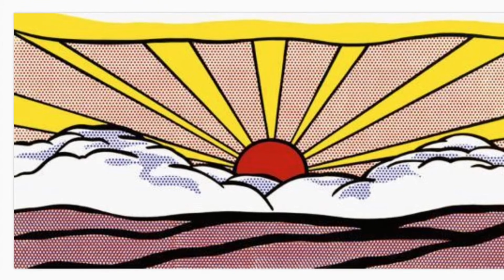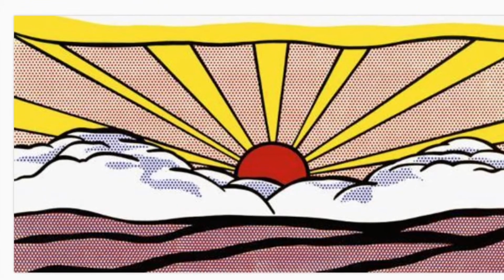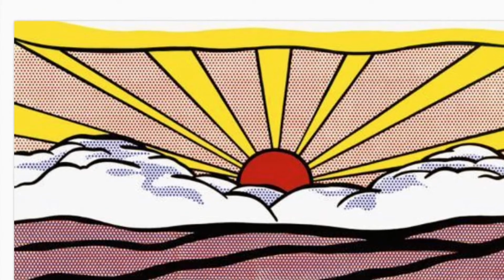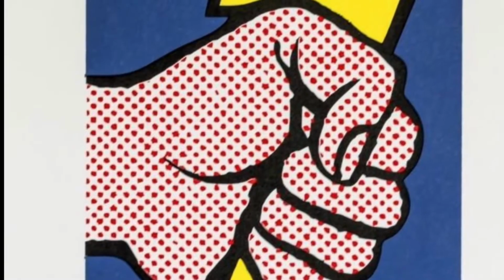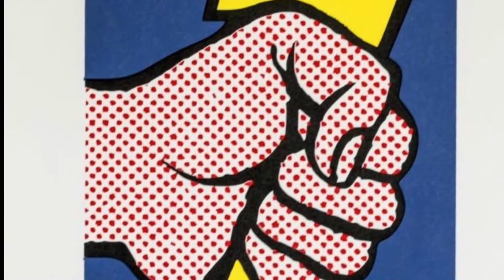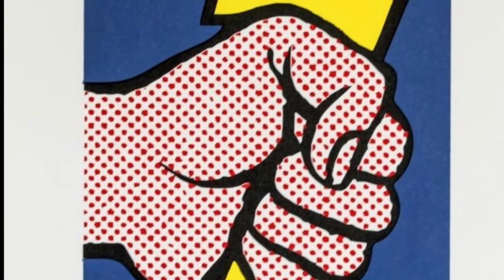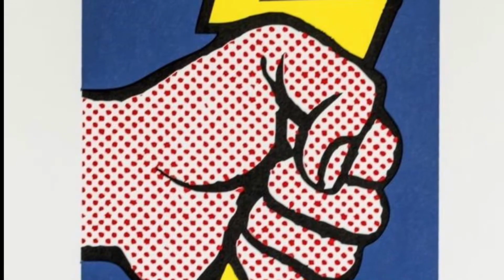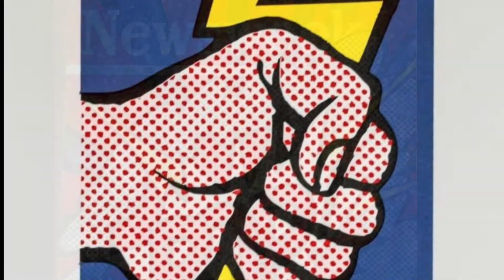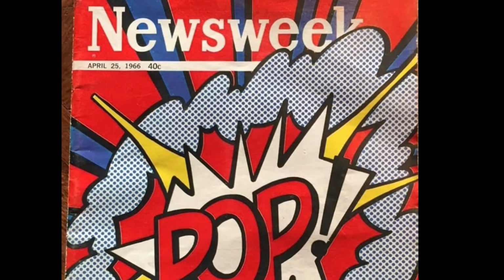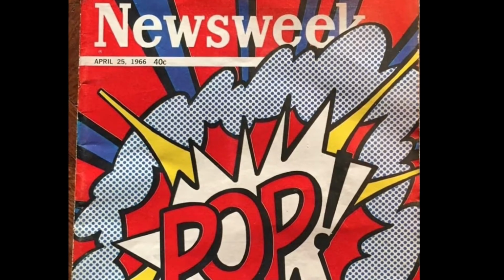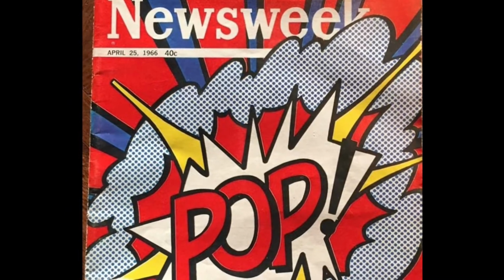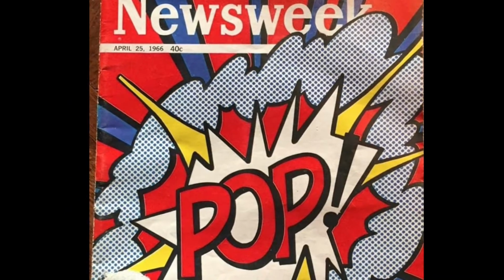As you look at Roy Lichtenstein's work, I want you to notice his color palette: red, yellow, blue, white, black. Whether he's painting a sunset or a hand gripping a lightning bolt, those are the main colors he uses. And notice how he colors in his paintings. Little dots like in the comics, or bold solid colors. Sometimes he would even use onomatopoeias, that's the fancy word, for words that sound like the sound they make.